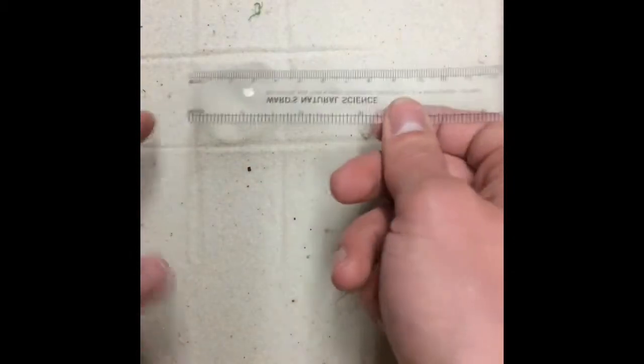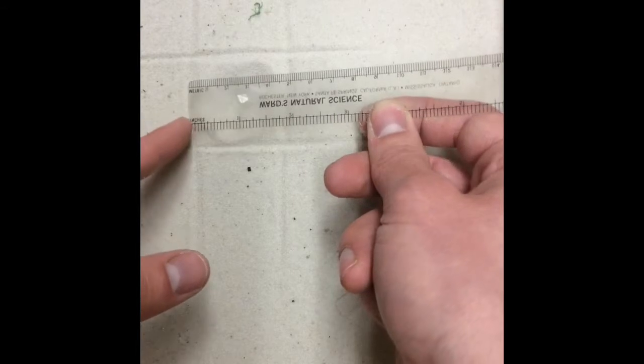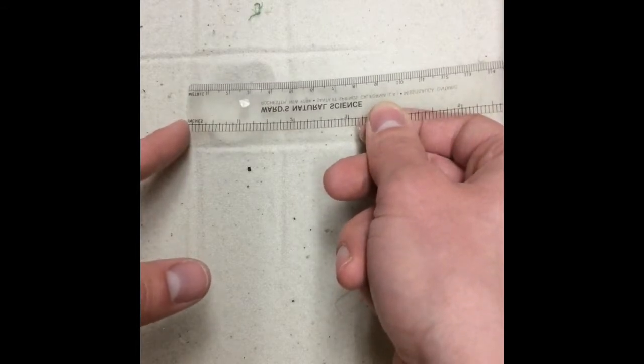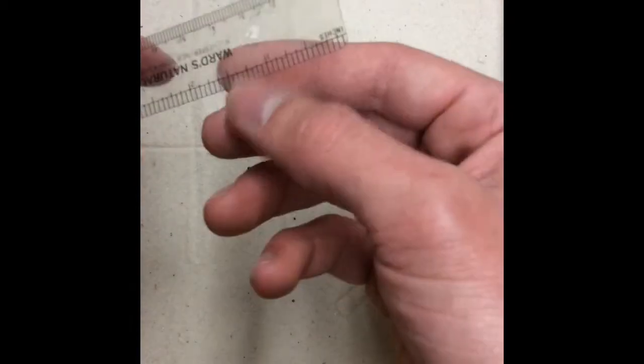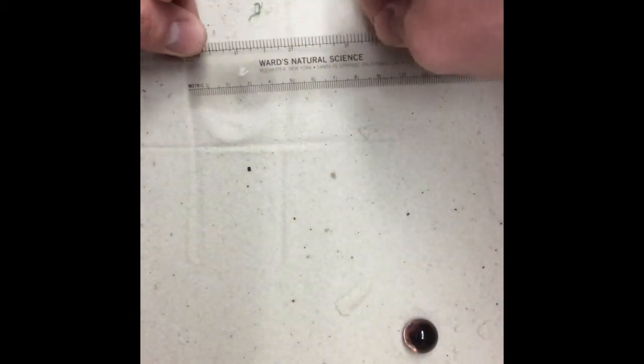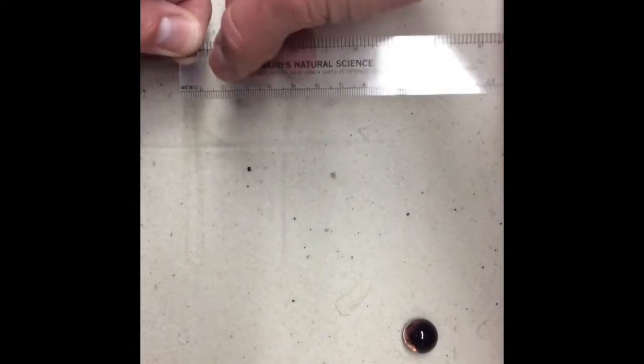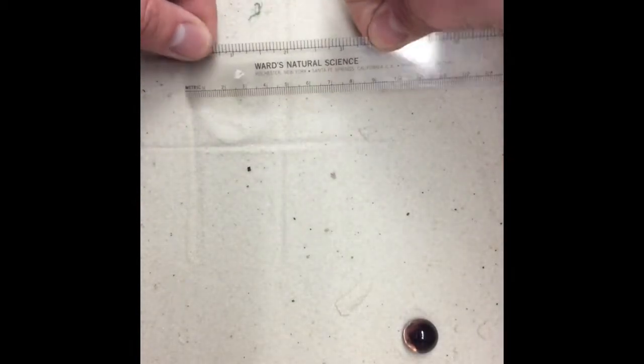Okay, I'm going to remove my object now. It makes it a little bit easier to measure because it's not in the way. So in this direction, to me it looks like about, oops, let's turn this around so it's straight. Notice how I'm using the metric side, so it's centimeters.